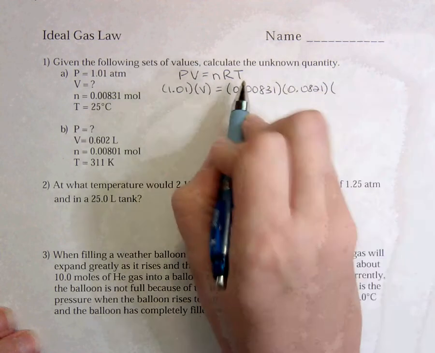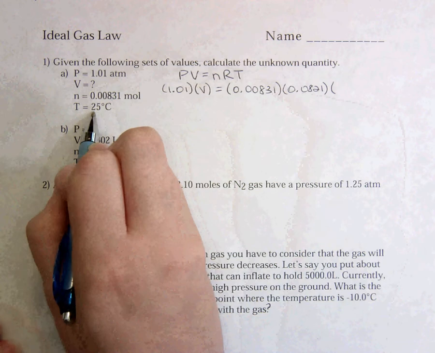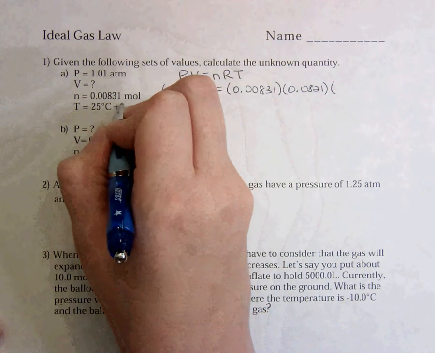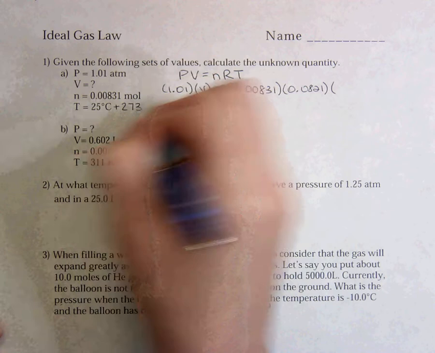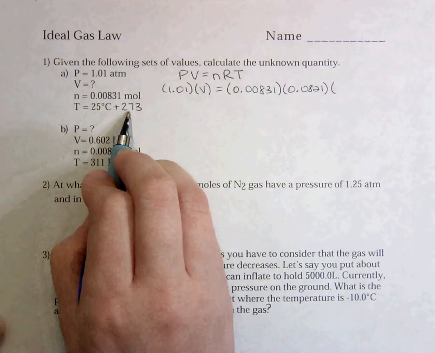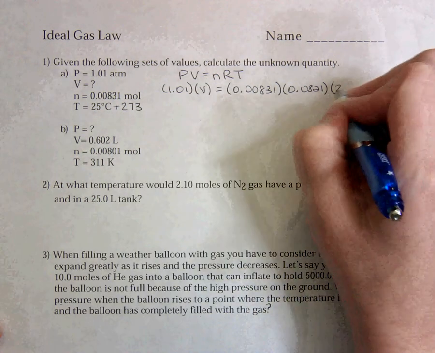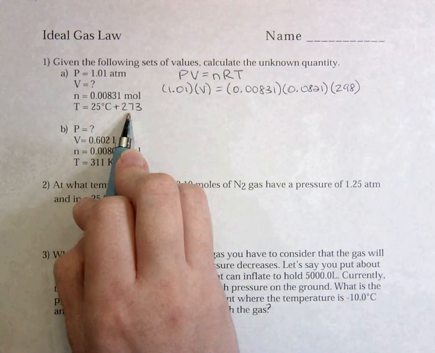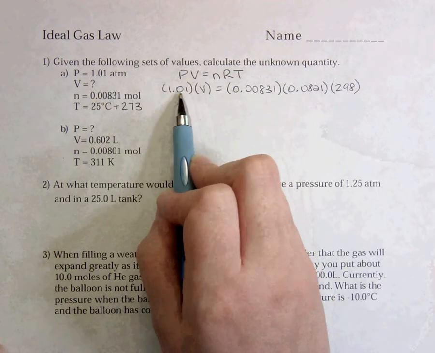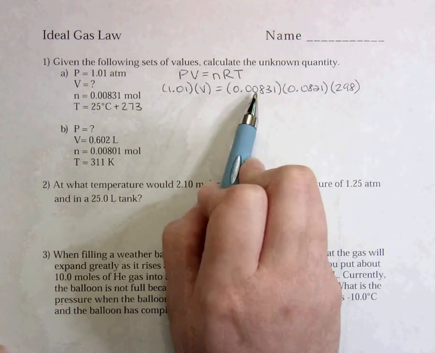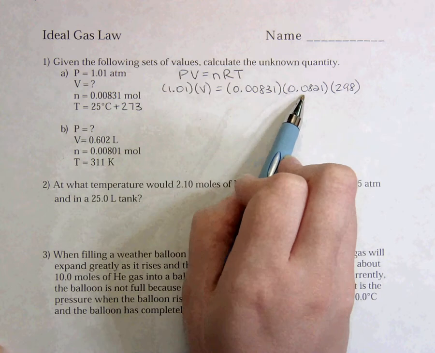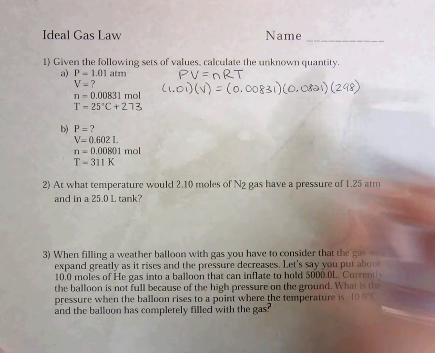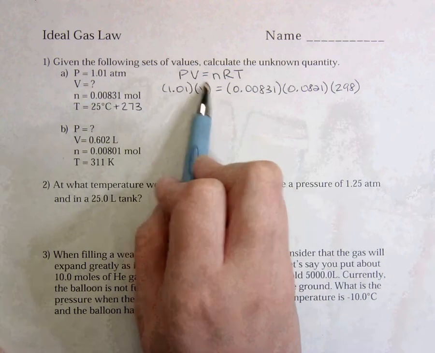0.0821 times temperature. Now here my temperature is 25 degrees Celsius, but I know I need it in Kelvin. So I'm going to add 273 to my Celsius temperature and get 298 degrees Kelvin. So I've plugged in my pressure, I don't know volume, number of moles, R for my gas constant, and T for temperature, making sure it's in Kelvin. And then all I need to do is solve for V.